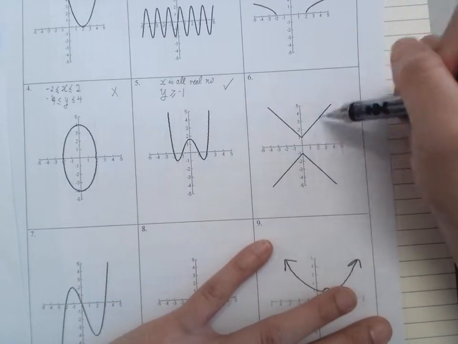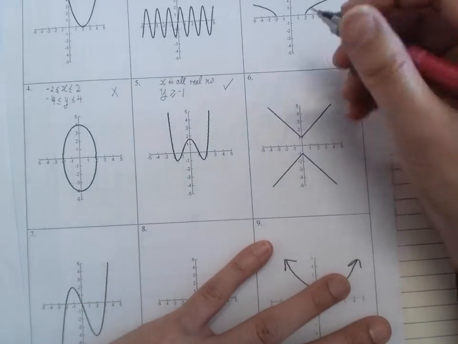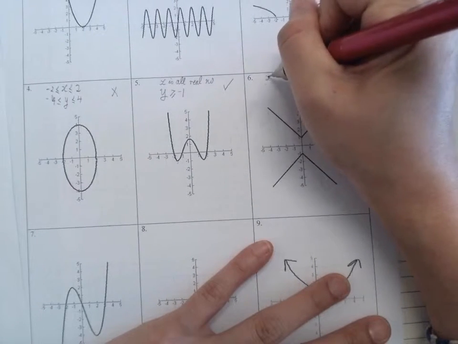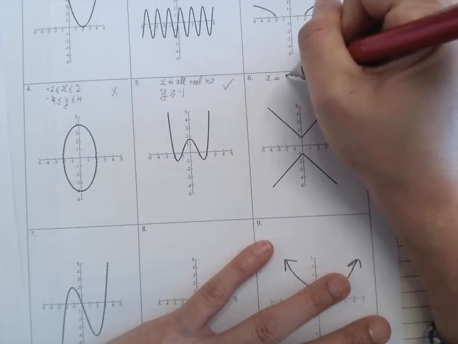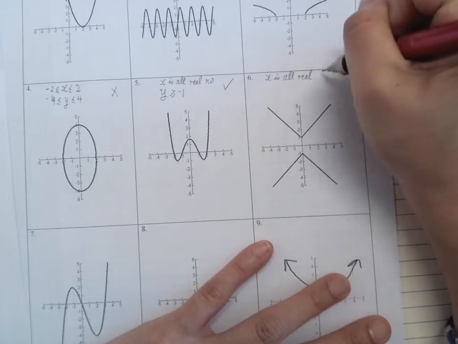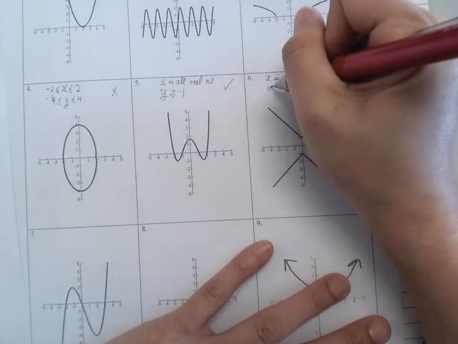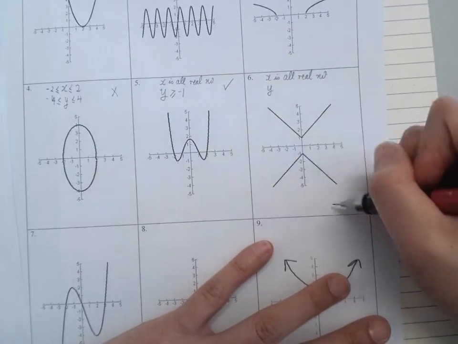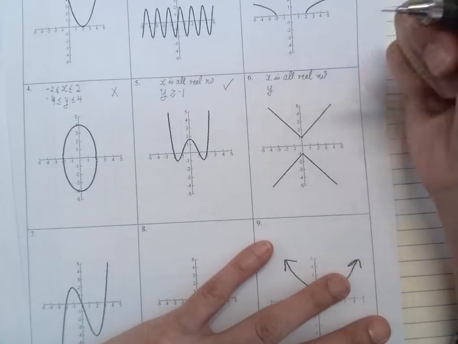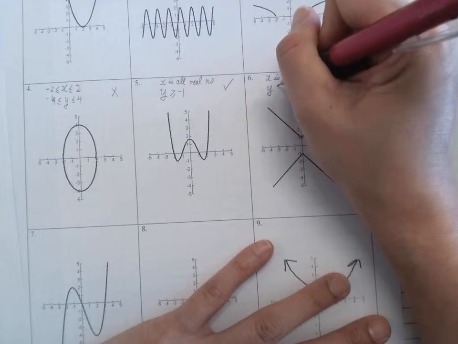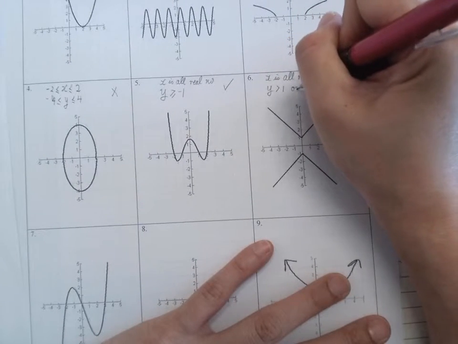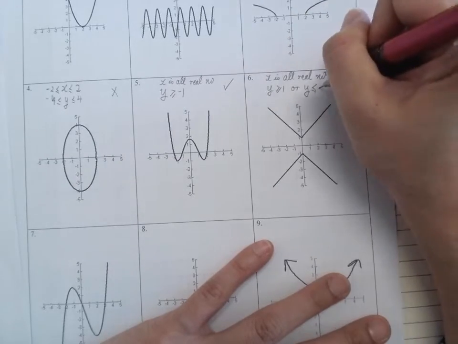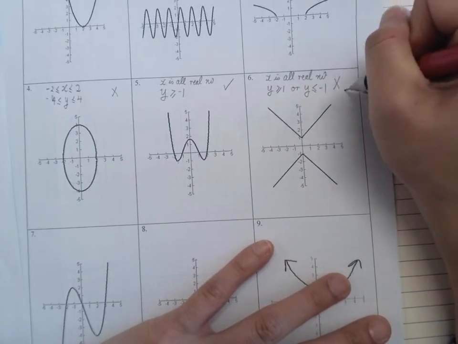Next, okay, this is a V here, double V here. So we have x is all real numbers. And y, that's the tricky part, is going up from 1 onwards and downward from negative 1. So we have the two parts. So y is bigger than or equal to 1, or y is smaller than or equal to negative 1. And this is not a function.